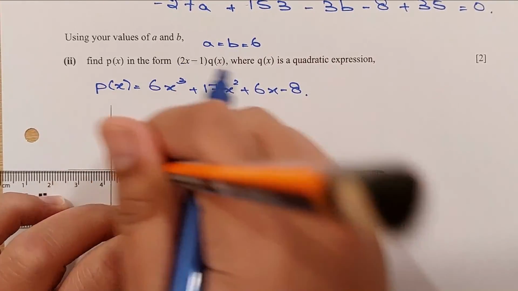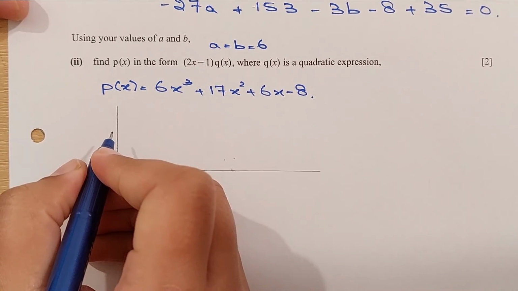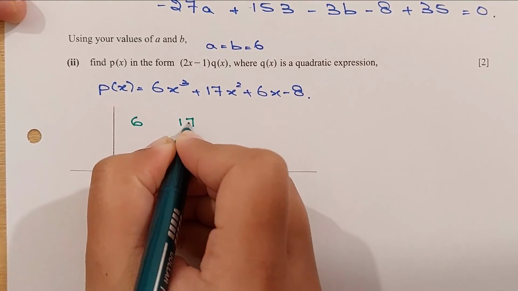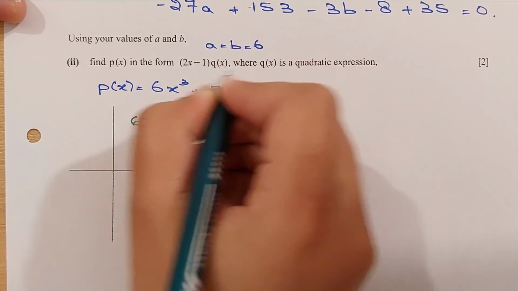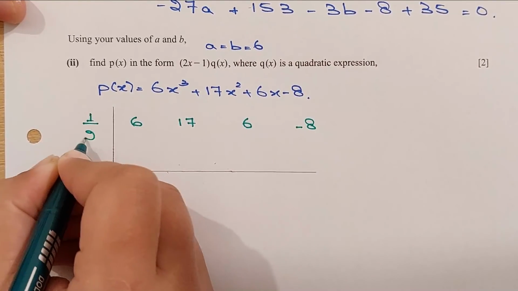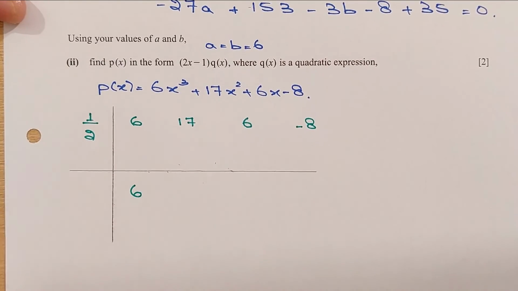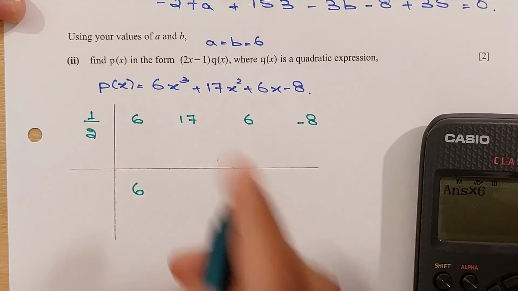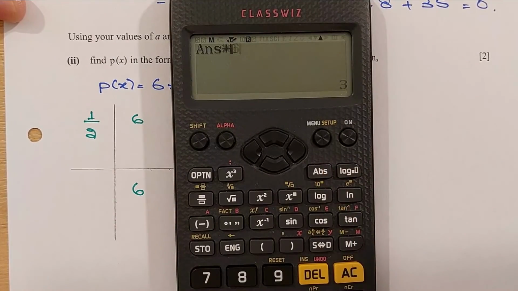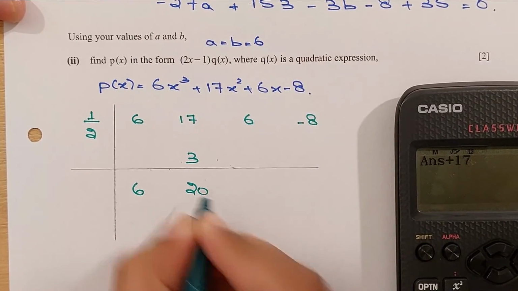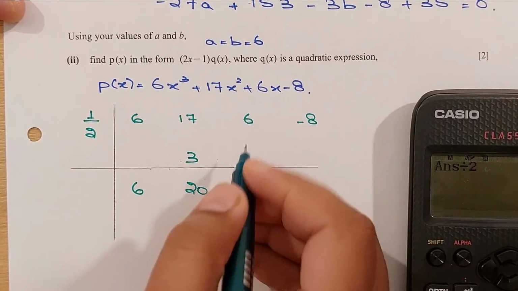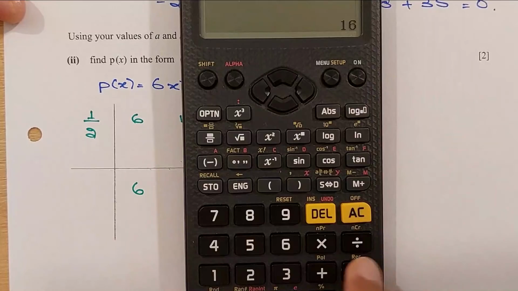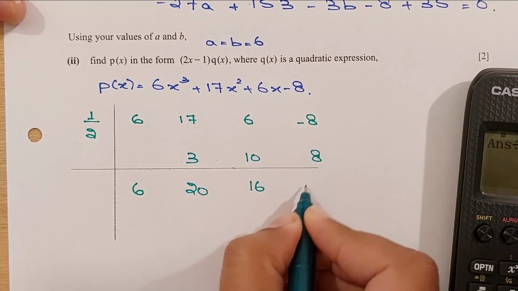Right, by synthetic division, let me write down the coefficients of x cube, x square, x, and the constant term, and this is 1 by 2. So shifting the first term as it is, 1 by 2 times 6, 1 divided by 2 times 6 is 3. 17 plus 3 is 20. 20 times 1 by 2 is 10. 10 plus 6 is 16. And 16 divided by 2 is 8. And 8 minus 8 is 0.